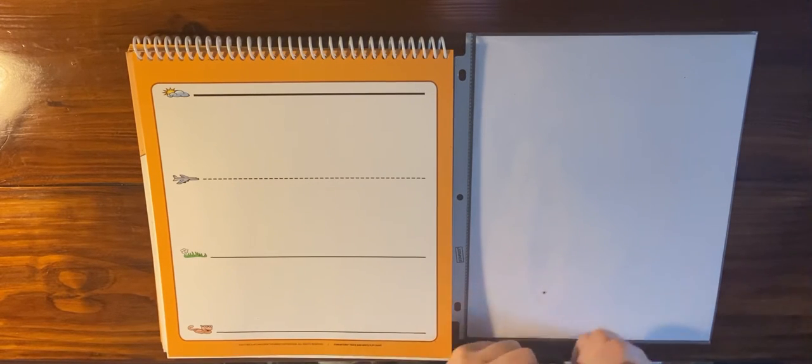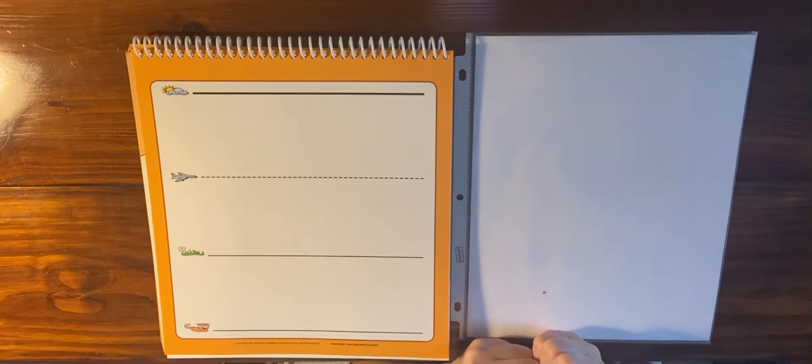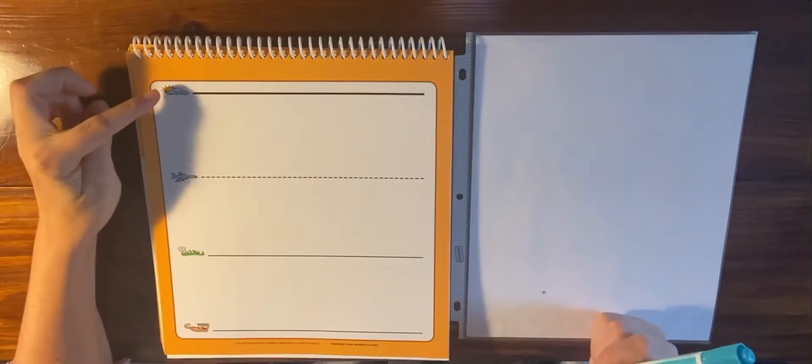This week, our letter of the week is the letter O. The letter O. And O is a pretty easy letter. So we have a capital letter O and a lowercase letter O. So take a look at our lines.